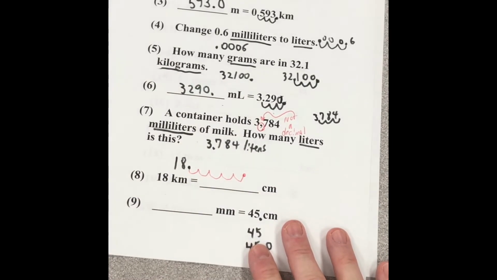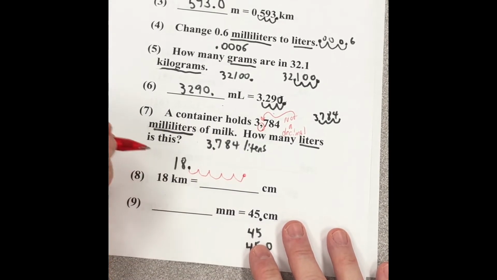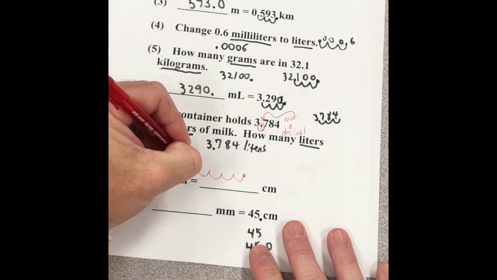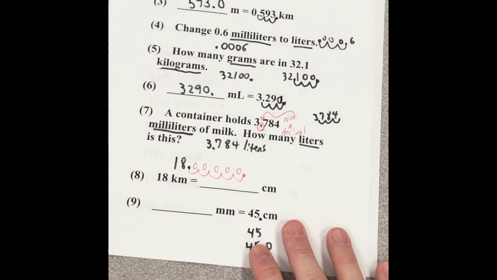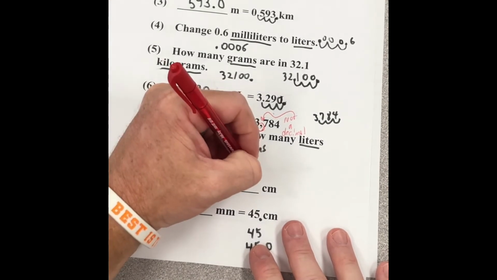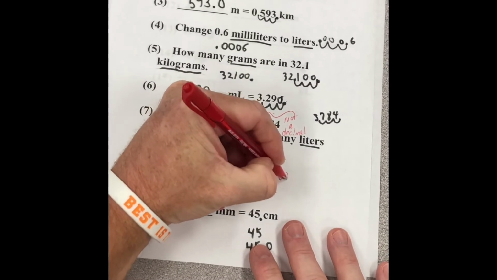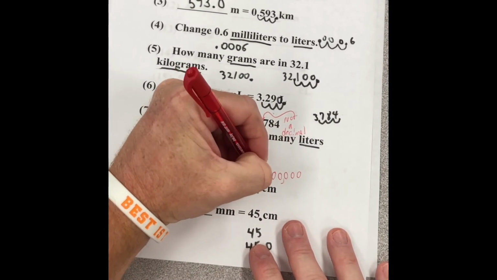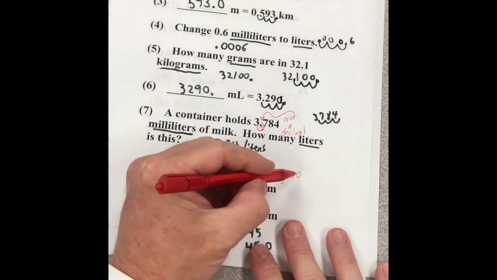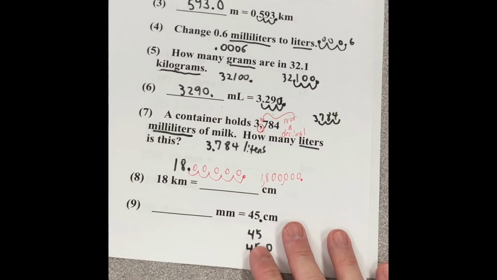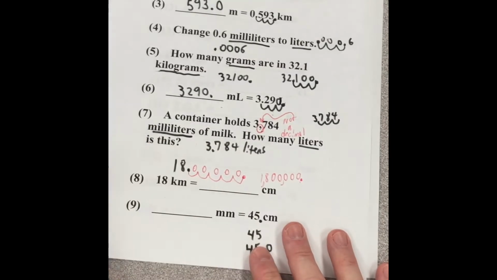Remember I mentioned earlier it was very important to take your time and make those loops so you know exactly how many zeros to put in this number. So your answer would be 1,800,000 centimeters. 1, 2, 3, 4, 5. You don't have to put these commas here. The decimal goes right there, but again, if you don't have that there and you have this answer, it's still correct.